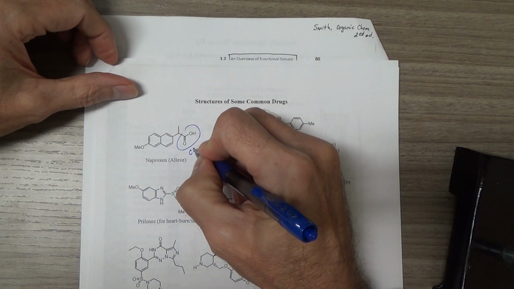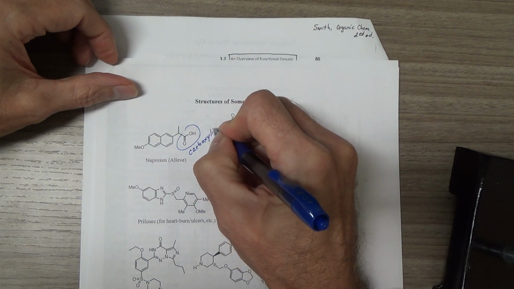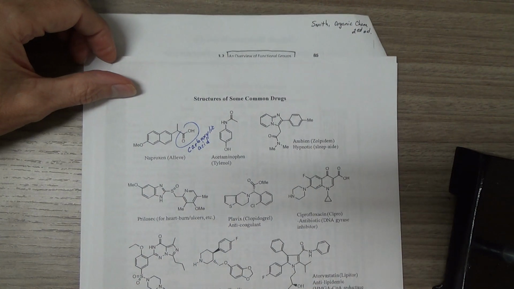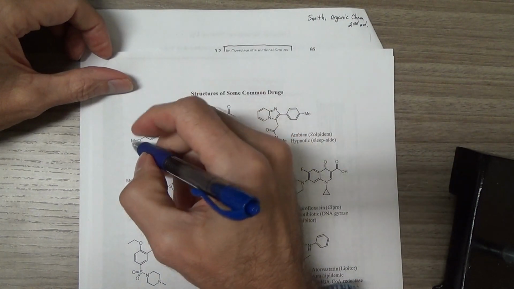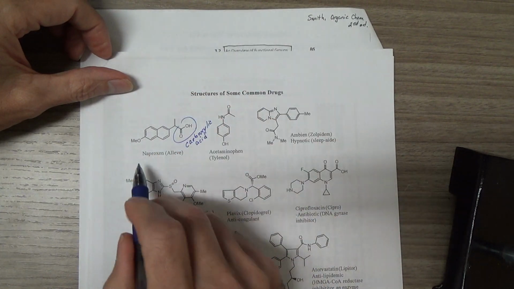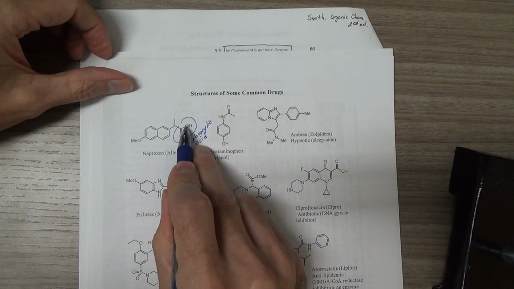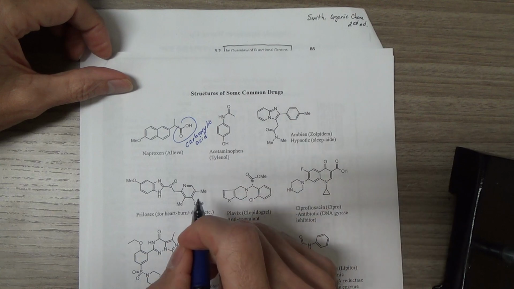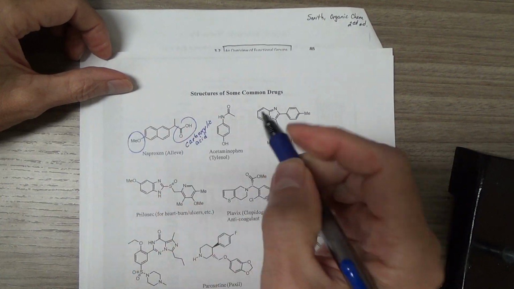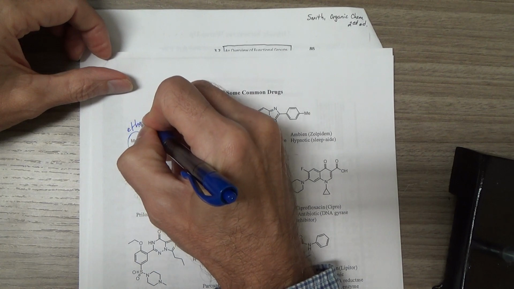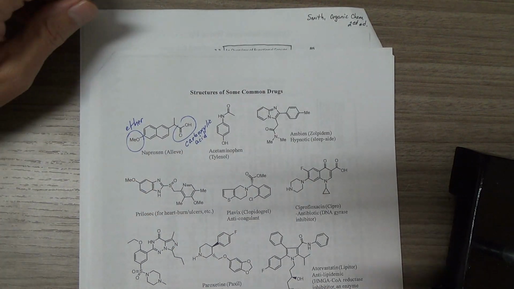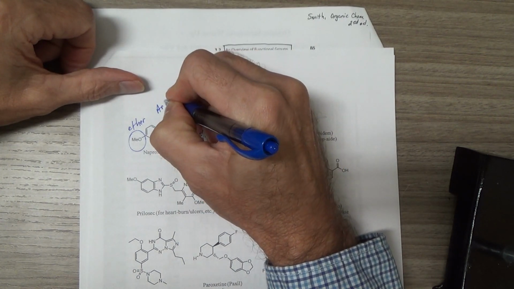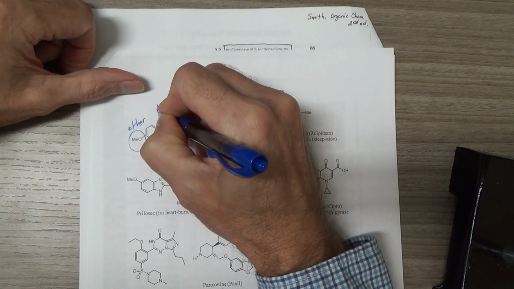and this functional group is a carboxylic acid. And then I see another kind of obvious functional group over here. And I say obvious because often ones that contain your heteroatoms, that is non-carbon, oxygen, nitrogen, are very typical. But I see this over here, and as we will learn, this is called an ether. And then the naproxen also has two aromatic rings, okay?